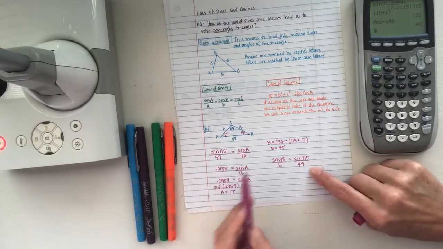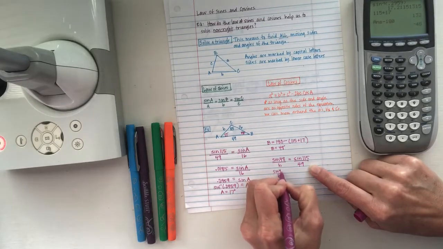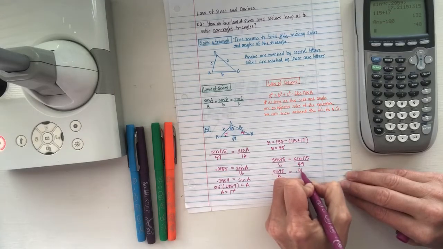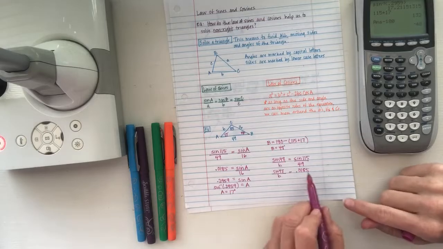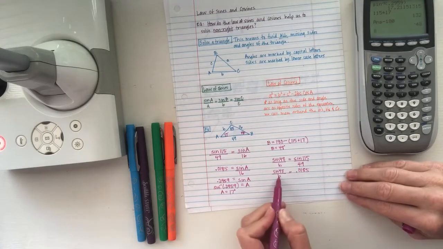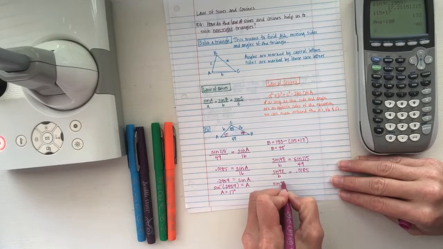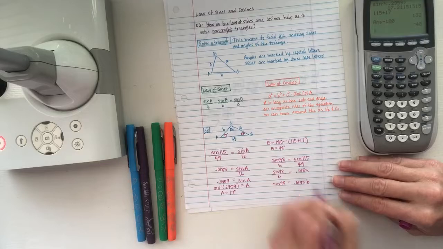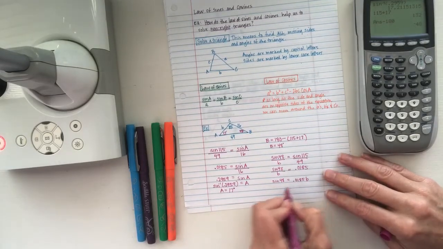I have that written down already, so that makes it a little bit easier. So sine of 48 over b equals 0.0185. Now I want to solve for b in this case. If I multiply b over to this side, I have sine of 48 equals 0.0185b. And then I can divide by 0.0185.